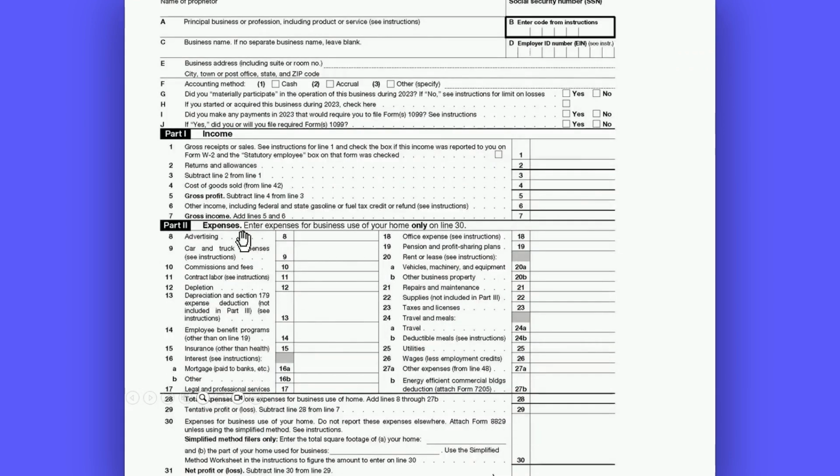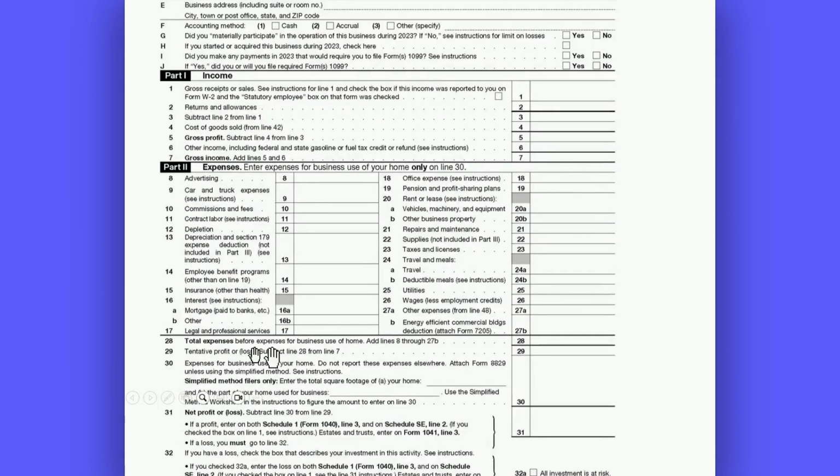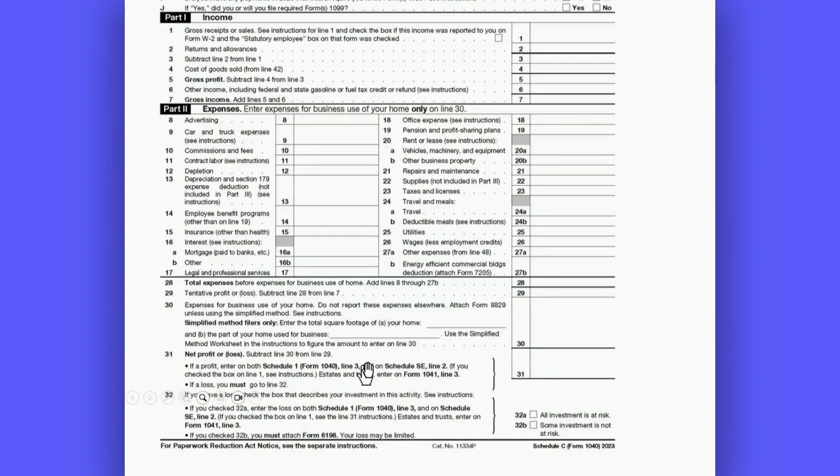And then this is a list of the different types of expenses you might have. Your expenses might be different from these, so you would fill in these as appropriate. And then anything else you could just put on this other expenses line. And we'll see on the next page that there's a place where you can list out what those other expenses are. And then it comes down to your total expenses, and it has a spot here for business use of your home that you would put on here. Comes down to your net profit or loss and reminds you about Schedule SE, etc.